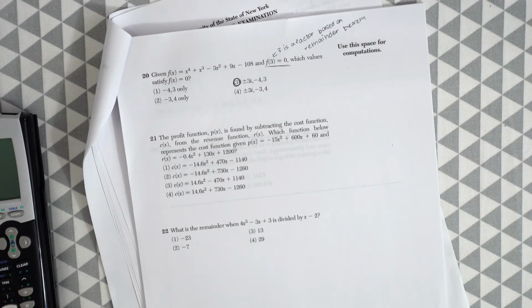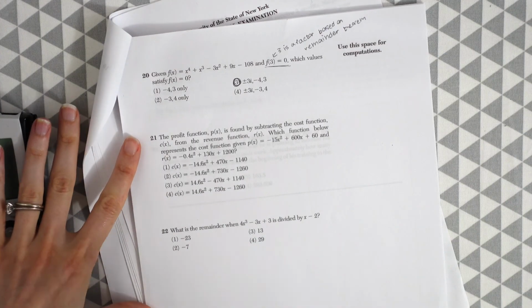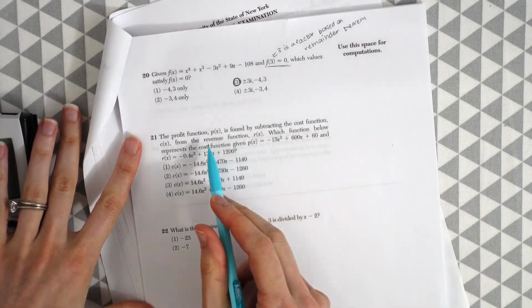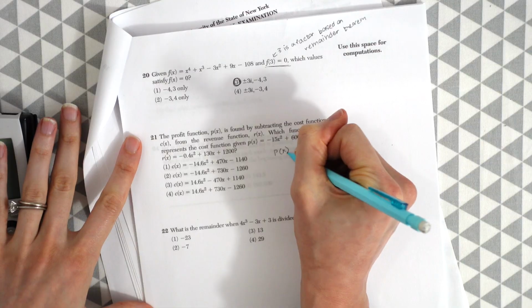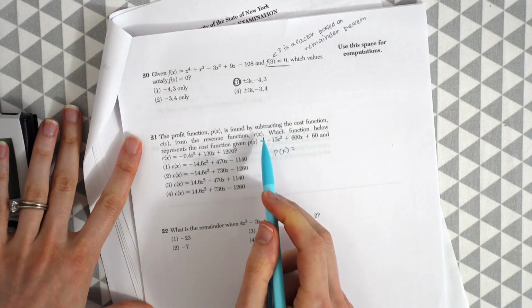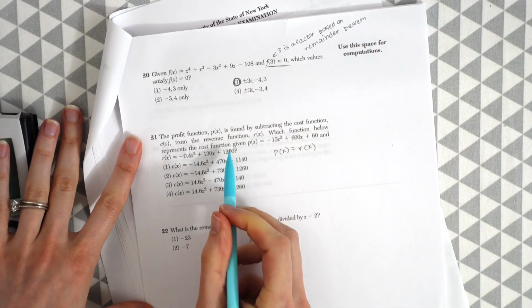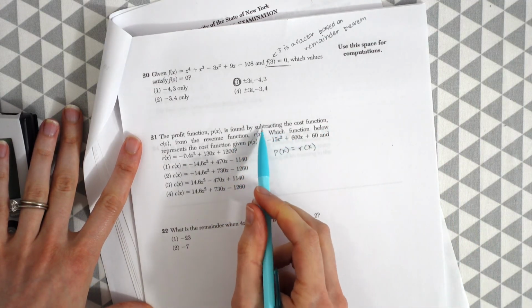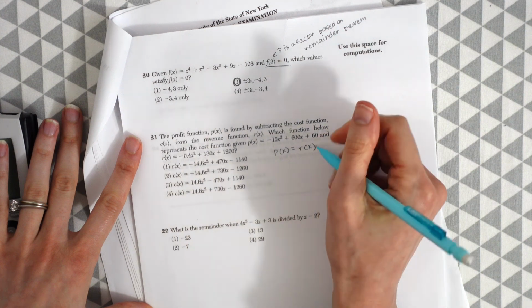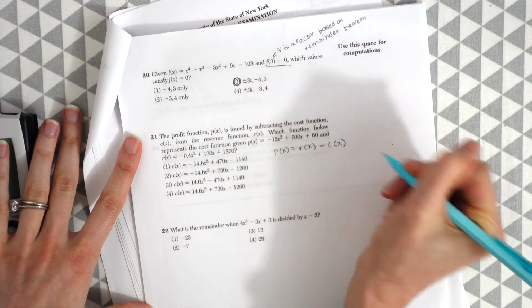Question 21. The profit function p of x is found by subtracting the cost function c of x from the revenue function r of x. So they just gave us a little formula, so let's write it out on our paper here. We have the profit function p of x is found by subtracting the cost function c of x from the revenue function. So we have r of x, and then we're subtracting the cost function from r of x. So minus c of x.